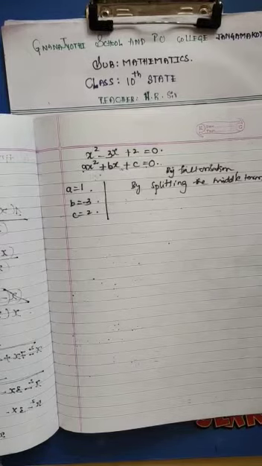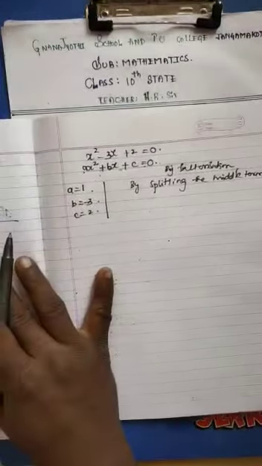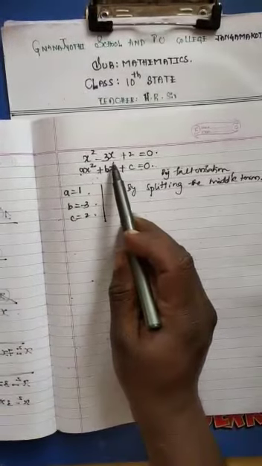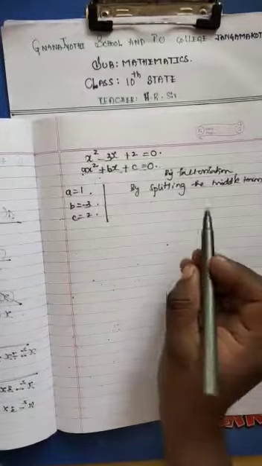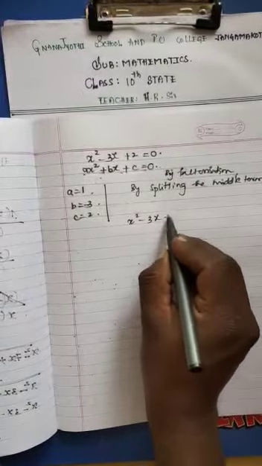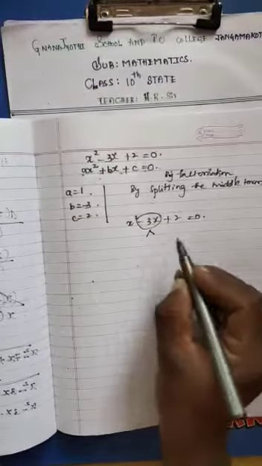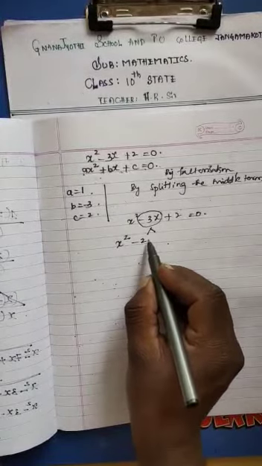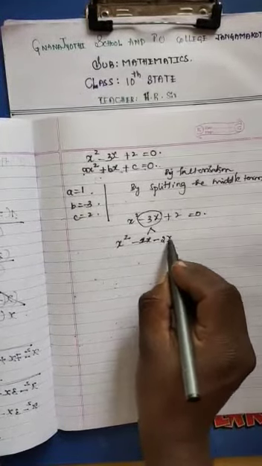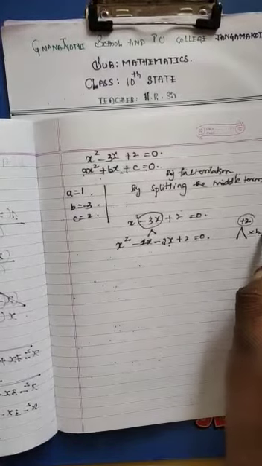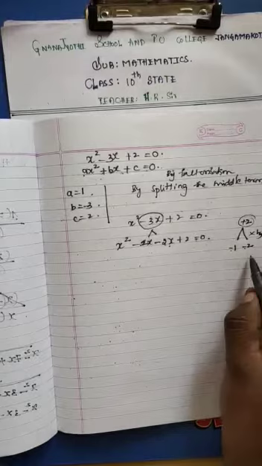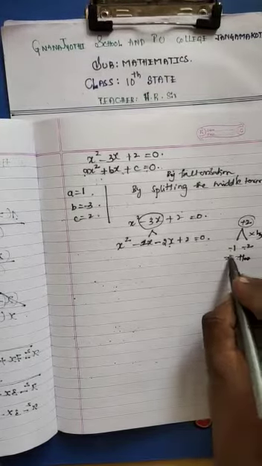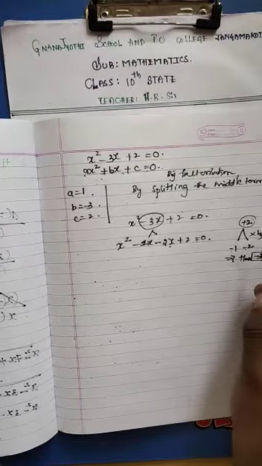By the factorization method, by splitting the middle term, see, the coefficient of x square is 1 and the coefficient of x is minus 3 and the constant term is plus 2. So by splitting the middle term, we get x square minus 3x plus 2 equals 0. Instead of minus 3x, we take x square minus 1x minus 2x plus 2 equals 0. Because see, when we multiply these two, minus 1 into minus 2, minus into minus plus, 2 ones are 2. When we add, we get minus 3.